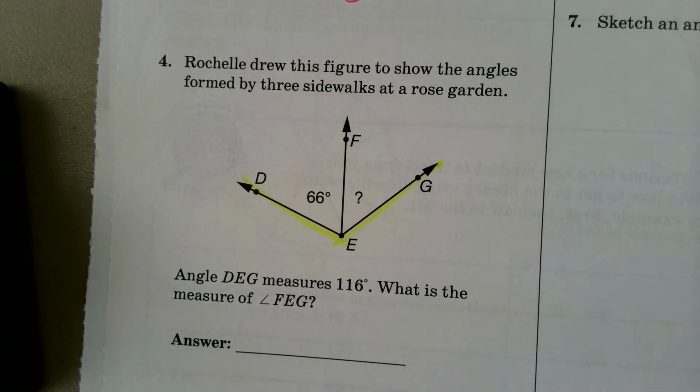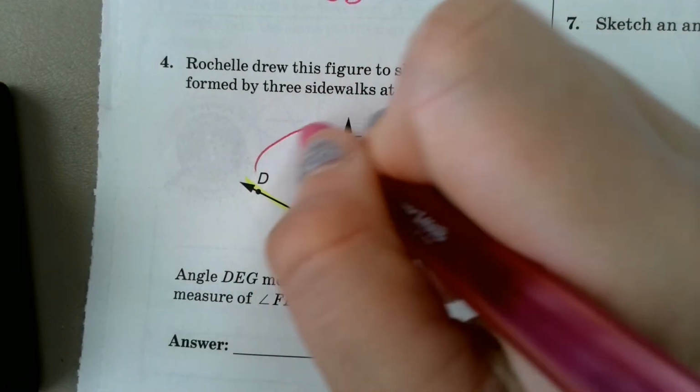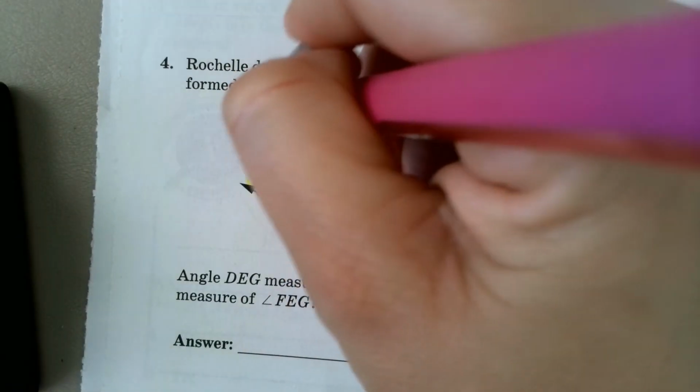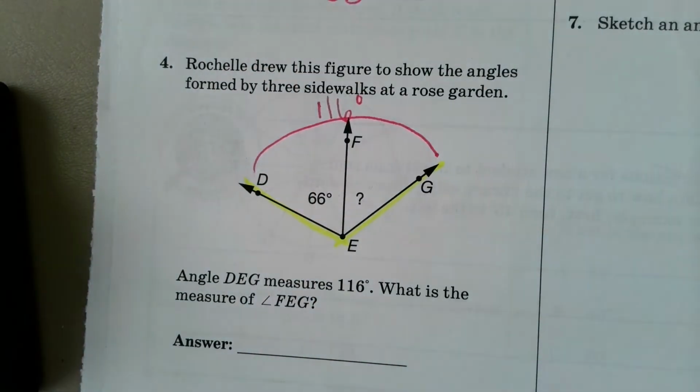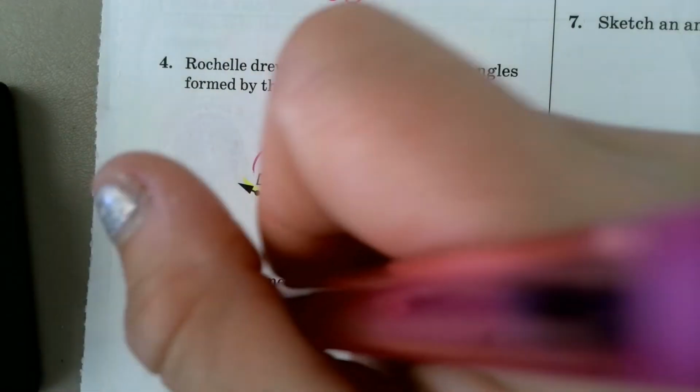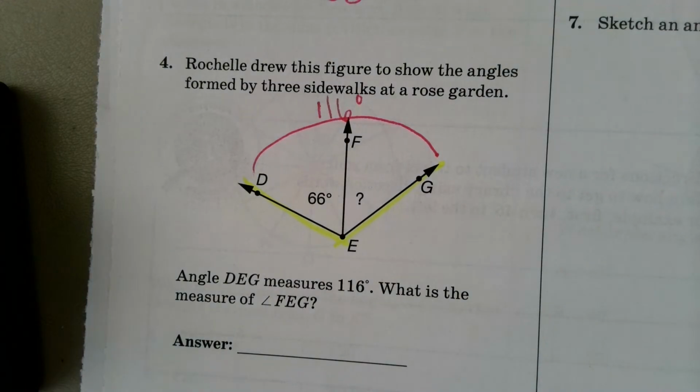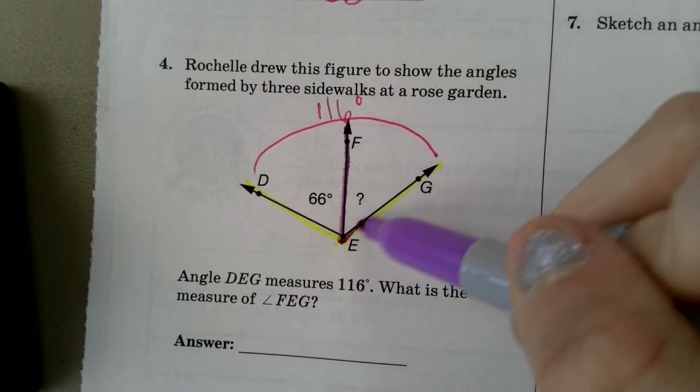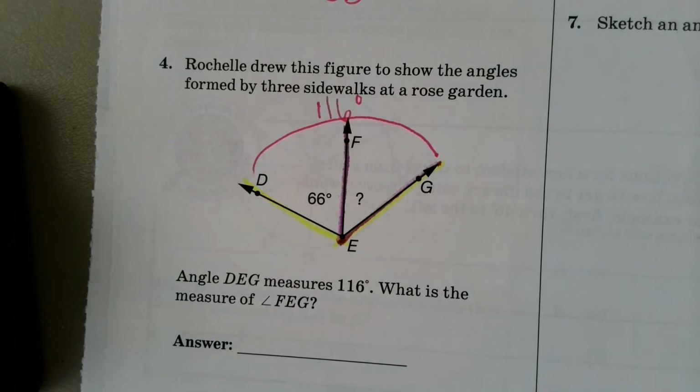Angle DEG measures 116 degrees total, okay? It says, what is the measure of angle FEG? FEG. So we're looking for that measurement.